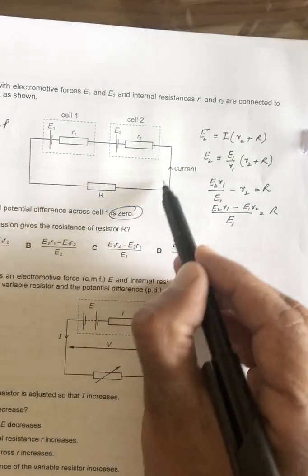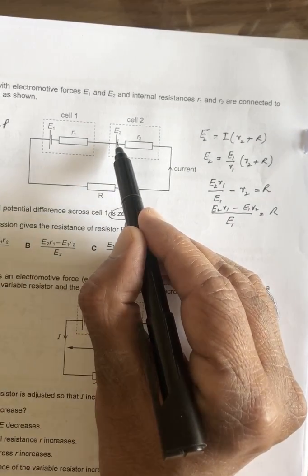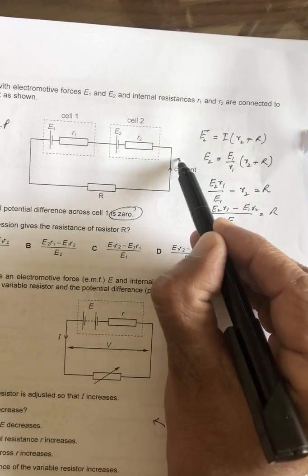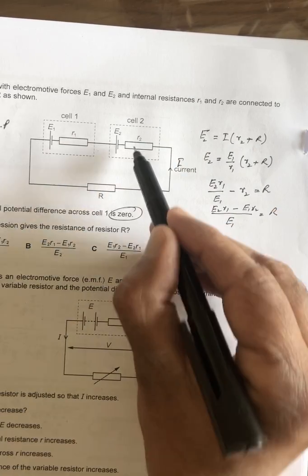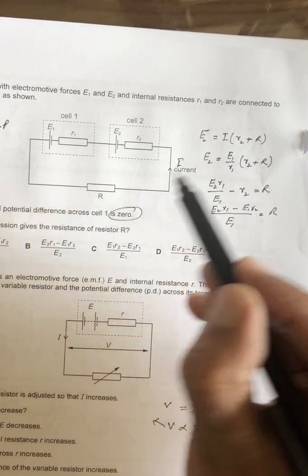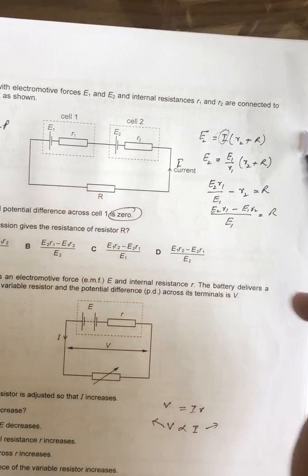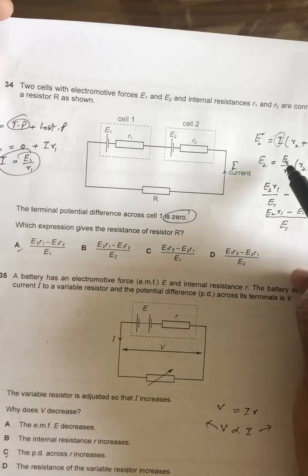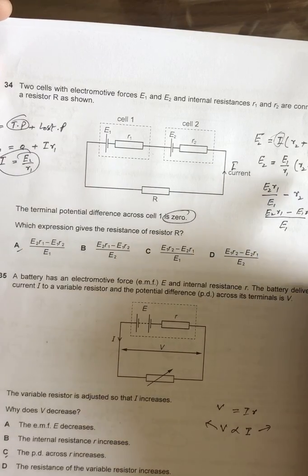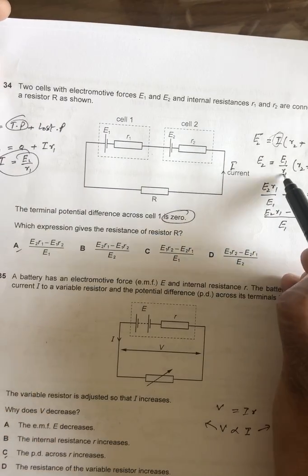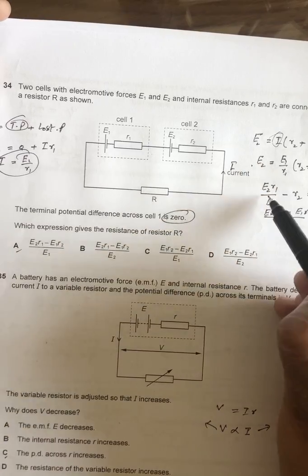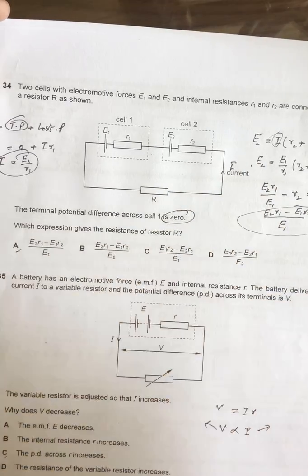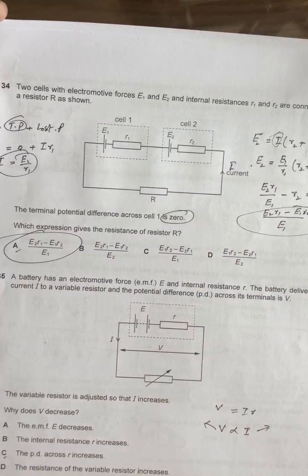And in the outer circuit, E2, I, because the current is the same in series, R2 and capital R. So E2, I is the same, so we can put this I. So E1 over R1, then multiplied here, divided here, minus R2. So this is the relation, which is equal to A.